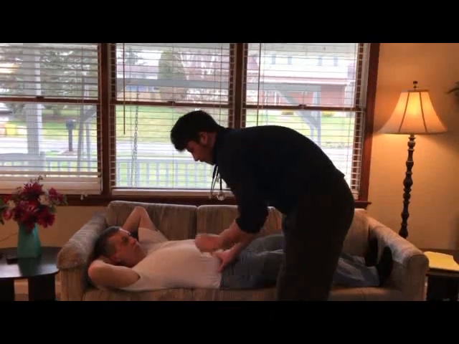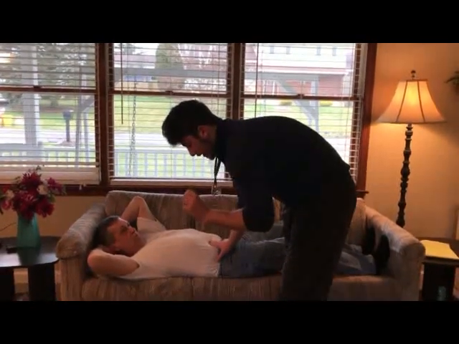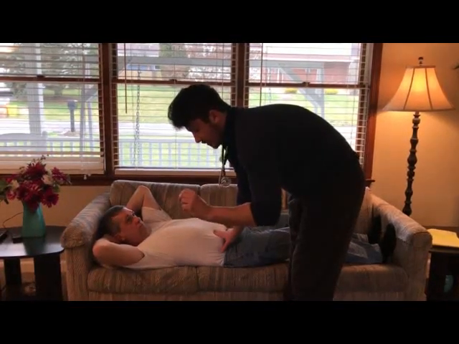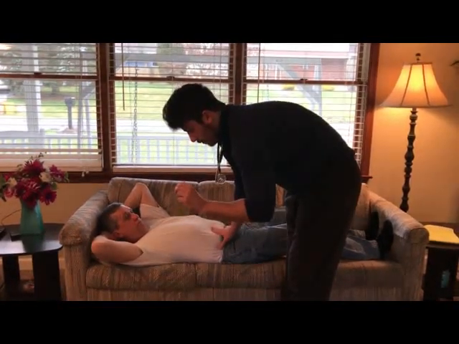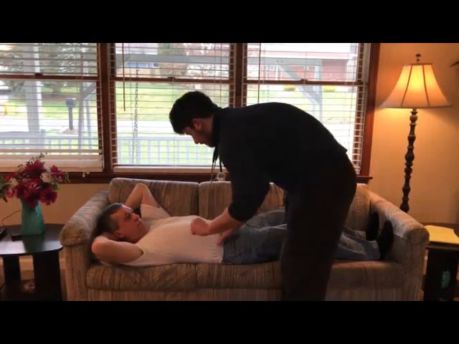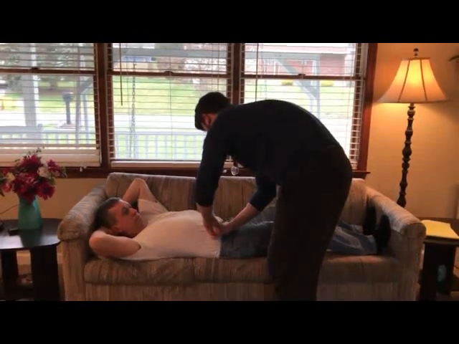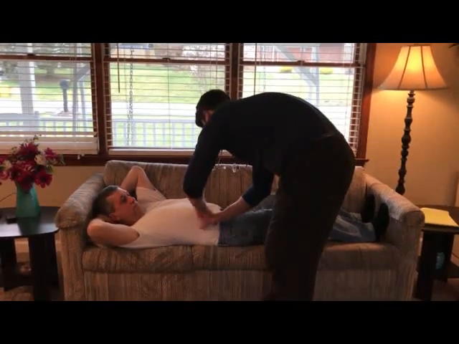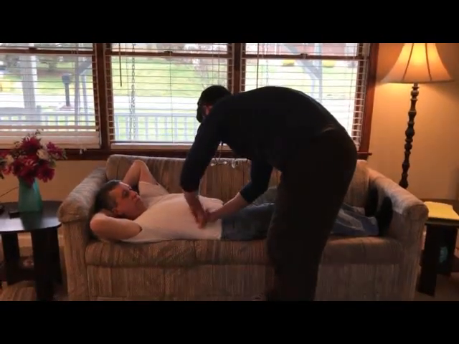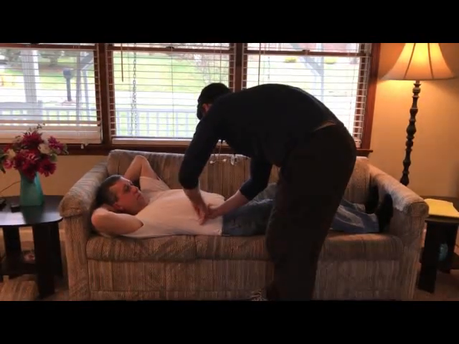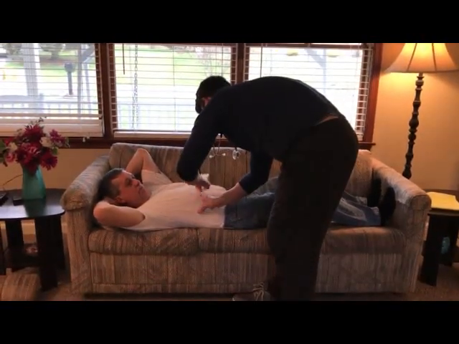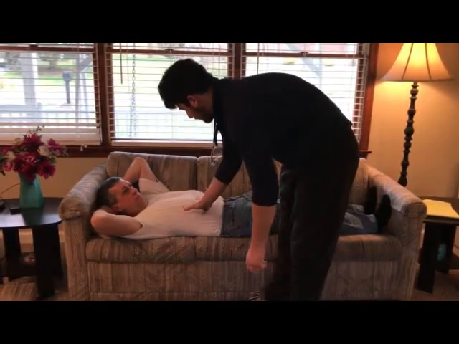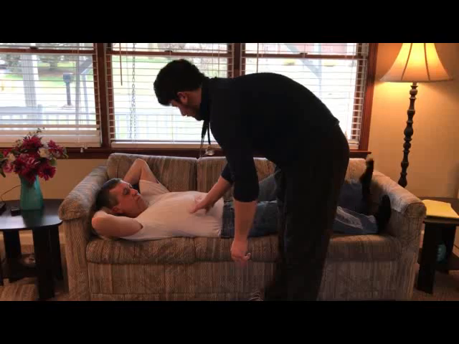And again, we're listening for that tympany, but when that tympany stops and we hear a dull sound, that's when we're going to mark a line for the start of our liver. So right there is where I would mark the line for the start of his liver.